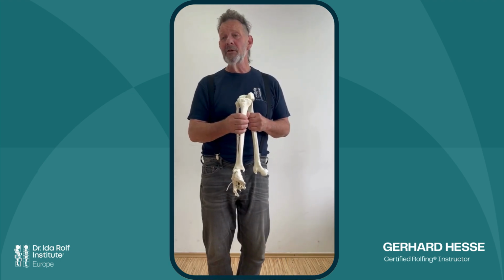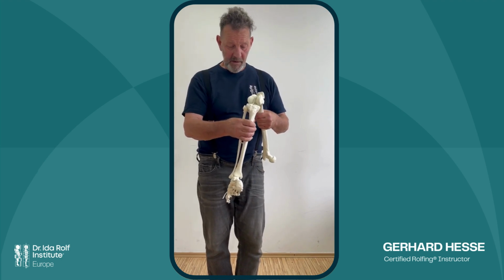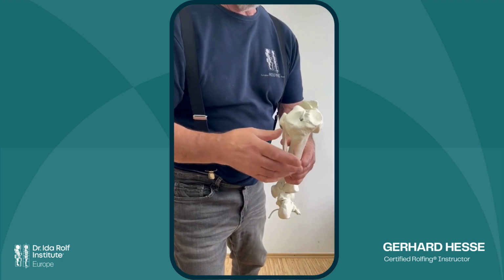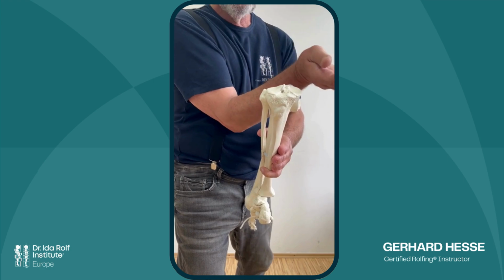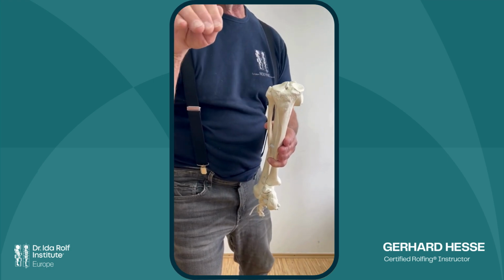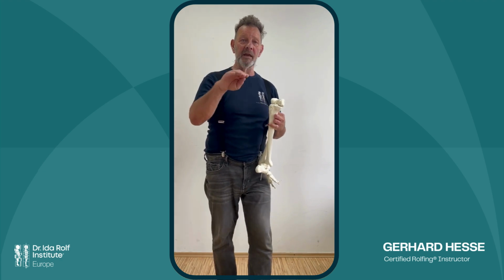So let us first have a look at the bony situation in the knee. The tibia. We find on the medial side, on the medial plateau, a very clear concave surface. On the lateral side, where the fibula comes, it's more convex. So obviously the knee is not only made for flexion extension, but also for some rotation.